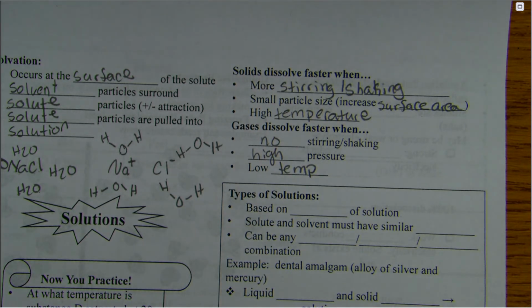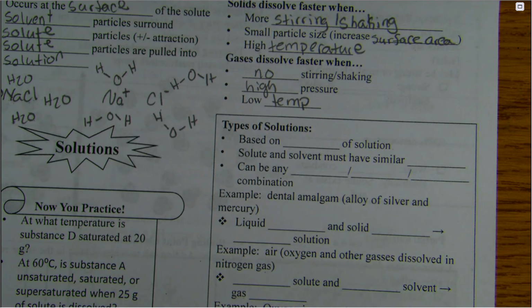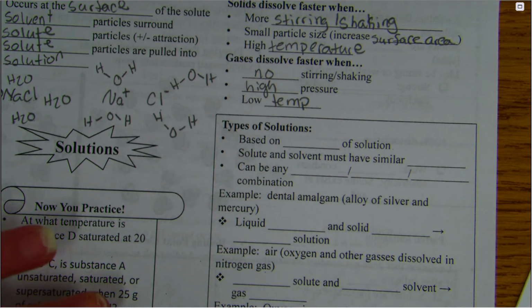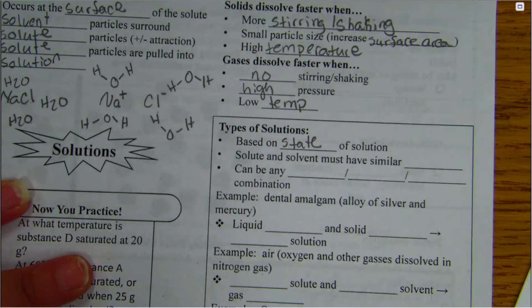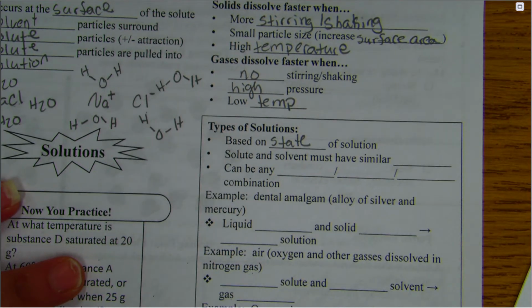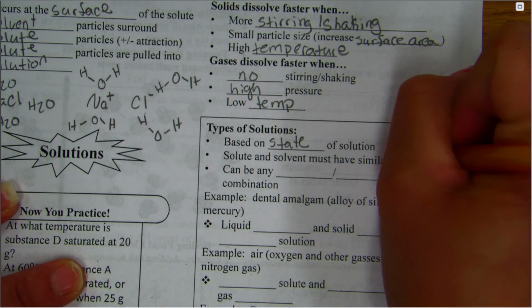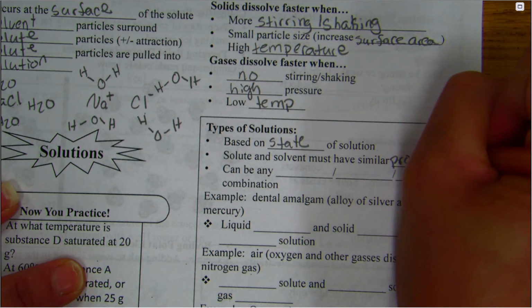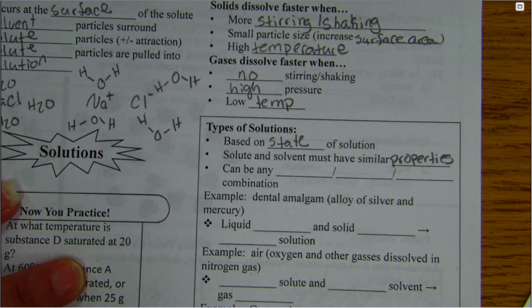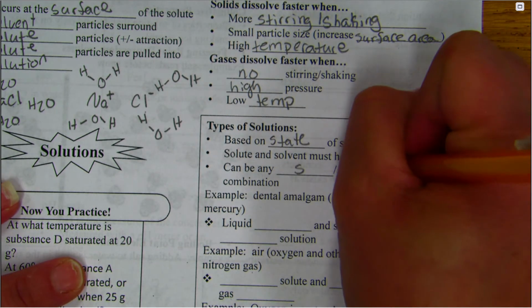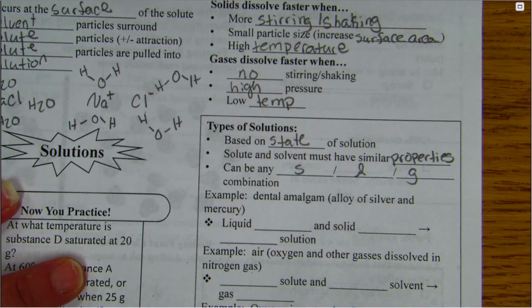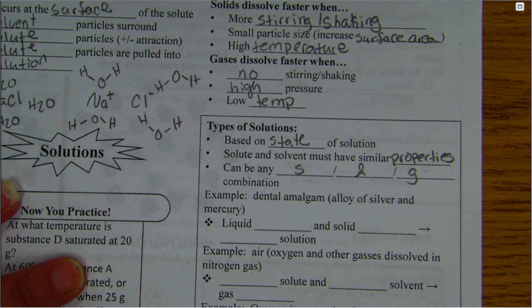All right, so our solutions are based on the state of that solution. The solute and the solvent must have similar properties. So properties have to be very similar in order for dissolving to occur. Dissolving can happen with any combination: a solid, a liquid, or a gas combination, any type of combination.